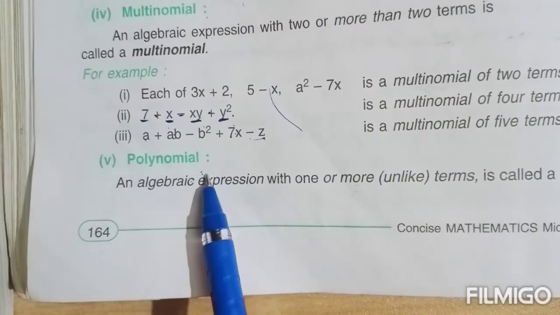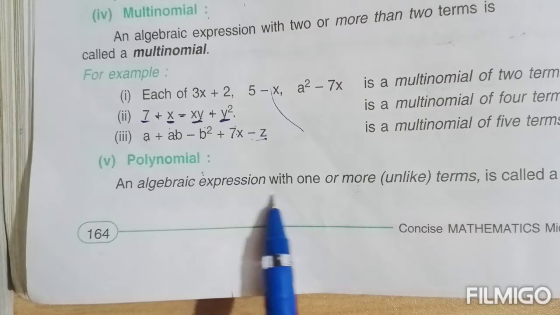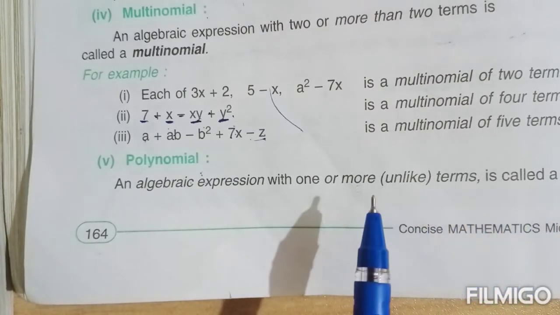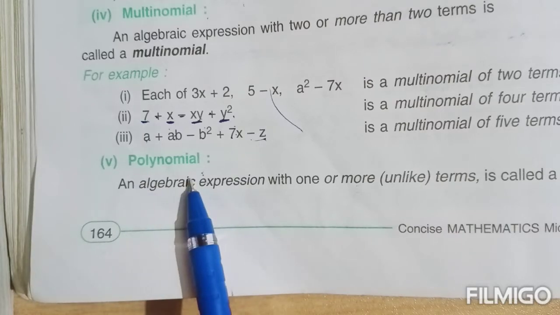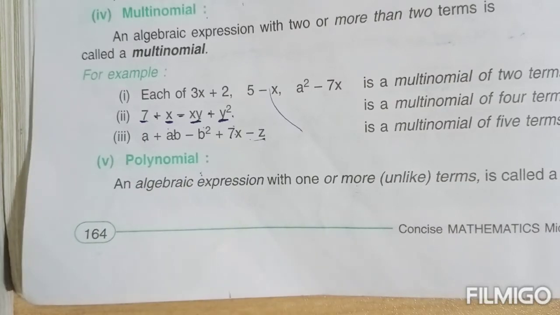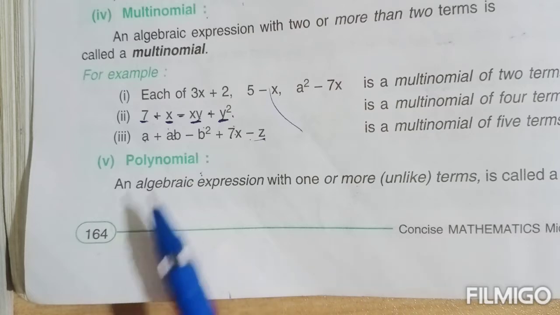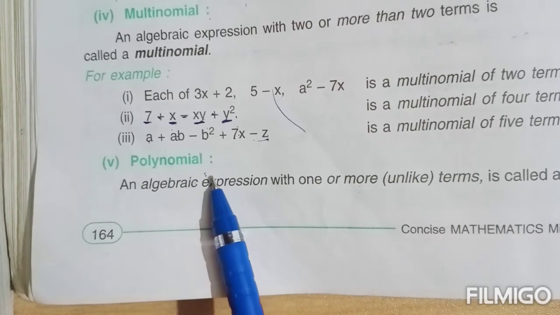Fifth one, polynomial. An algebraic expression with one or more unlike terms is called a polynomial. So polynomial includes all algebraic expressions. That is a polynomial, an algebraic expression with one term, an algebraic expression with two terms, an algebraic expression with three terms, an algebraic expression with 4 terms, 5 terms, 6 terms, any number of terms it may contain, all will come under polynomial.